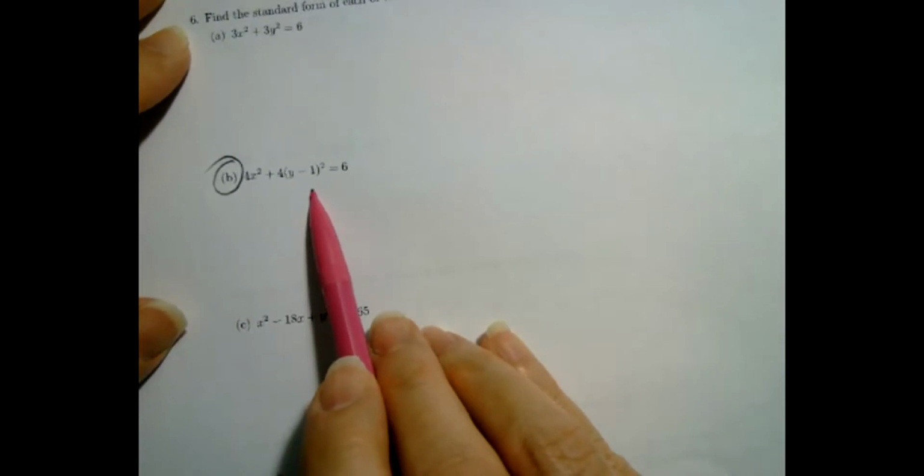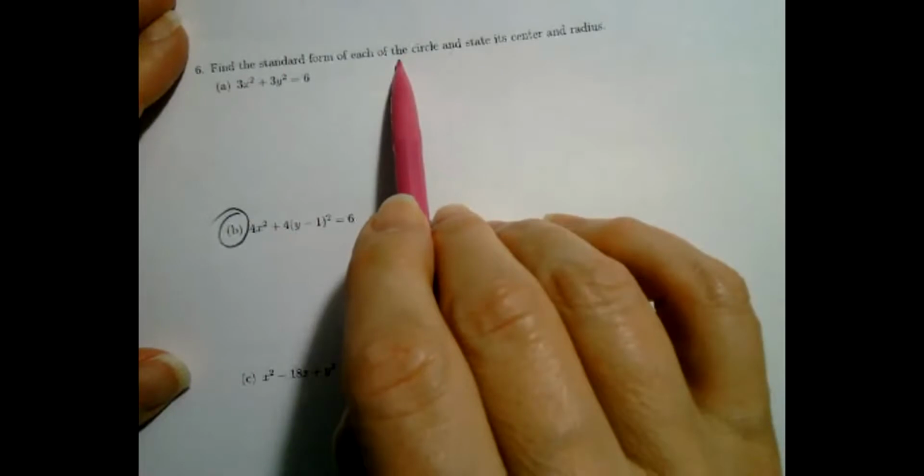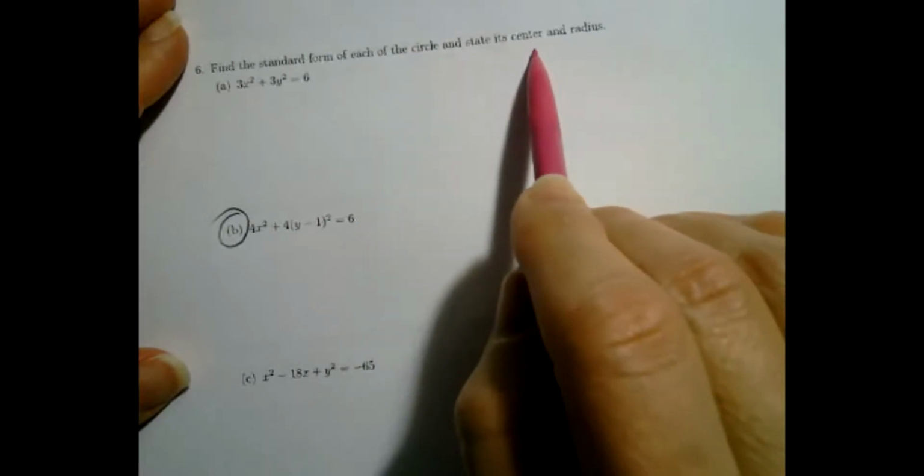So you guys should be able to do all of it. I will pick some of them. So we're going to do B. We're going to find the equation of the circle. And I will pick one of C, D, or A, unless you have a specific question. So the question is, this looks like a circle, but it's not quite. The question is, find the standard form of each circle, then state the center and the radius. The standard form is this one.